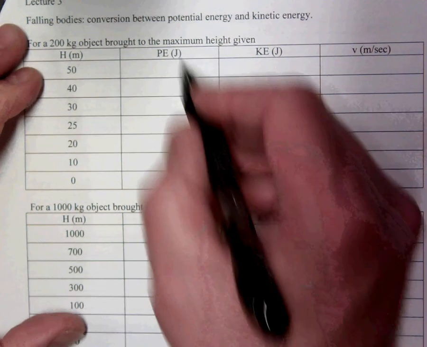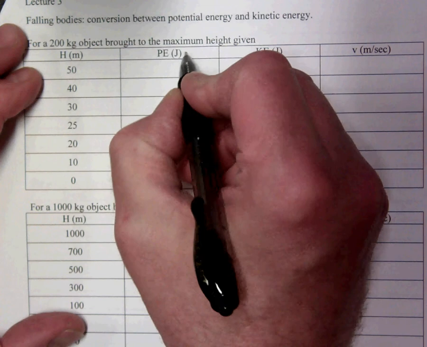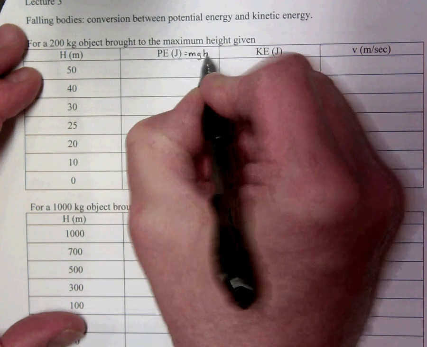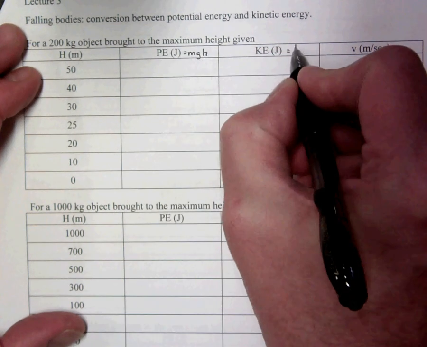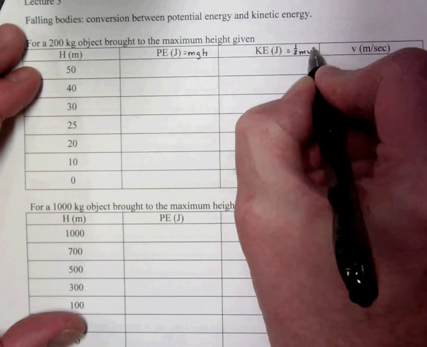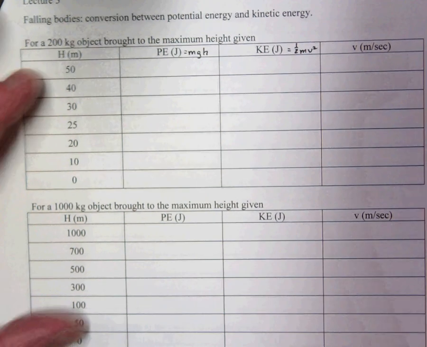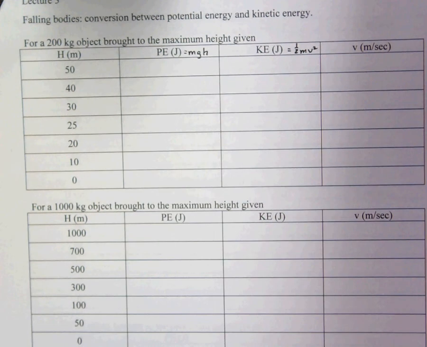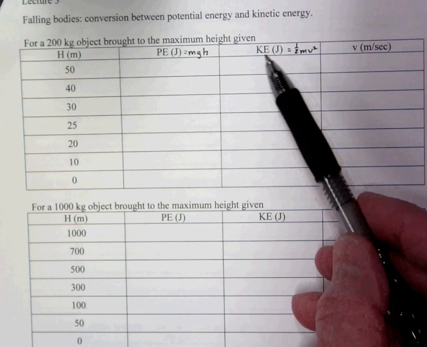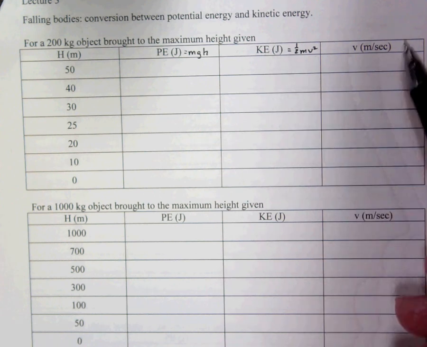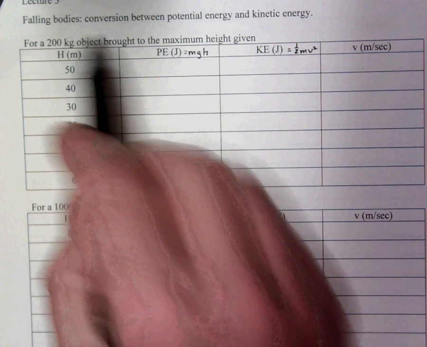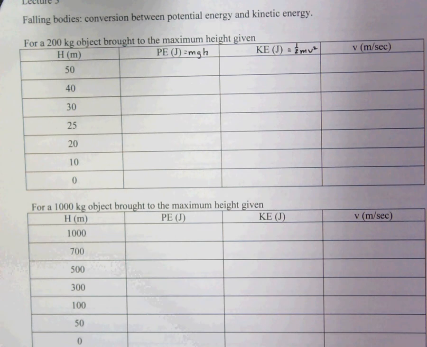So here, okay, kinetic energy, you're probably thinking, I'm going to need mgh. Kinetic energy is 1/2 mv squared, and you're probably thinking, how am I going to do this? Well, we'll get to that a little bit later. And you're thinking, how can I calculate the KE without knowing the velocity? I'll show you. Okay, so we're going to look at the conversion between potential energy and kinetic energy.